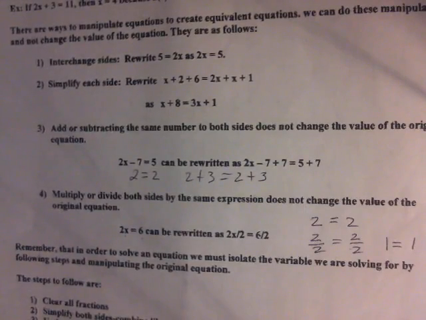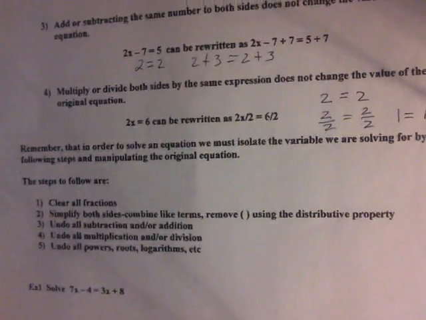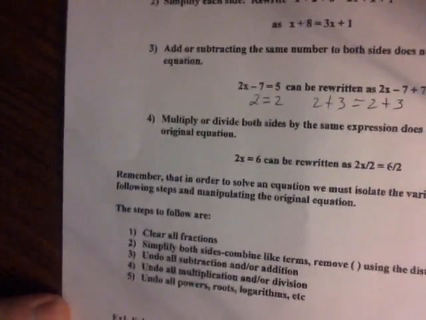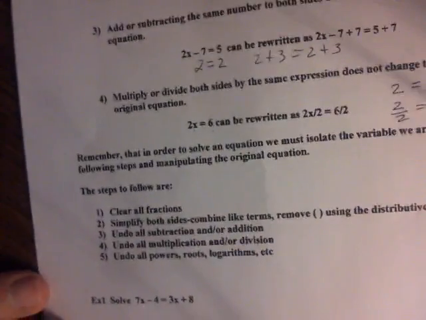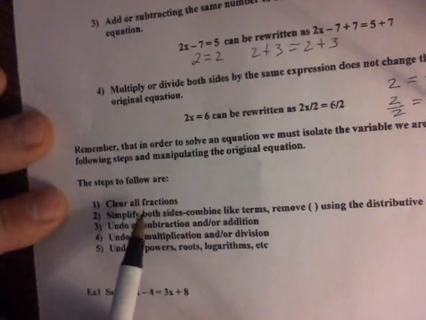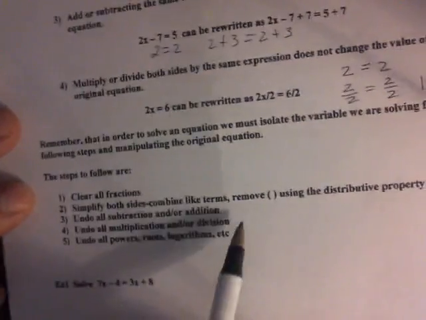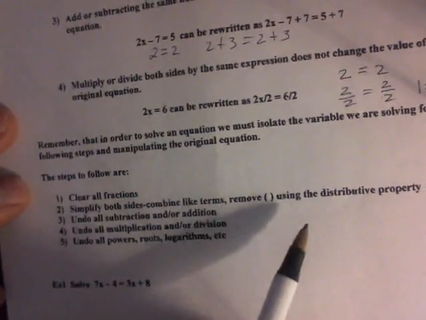So when we look at solving equations, we always want to isolate the variable we are solving for by following these steps and manipulating the original equation by what we did above. My personal steps are: the first thing I always want to do is clear all fractions. I definitely want to clear all fractions. Once I've done that, if I have to, I simplify both sides. I combine like terms if I have to. I remove parentheses using the distributive property.